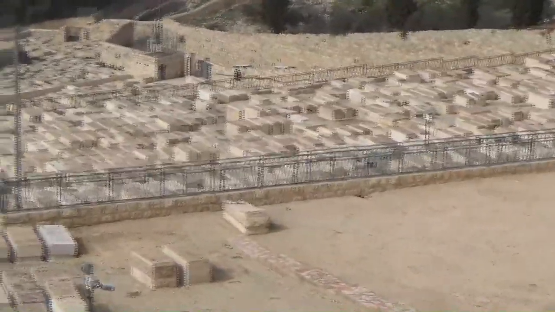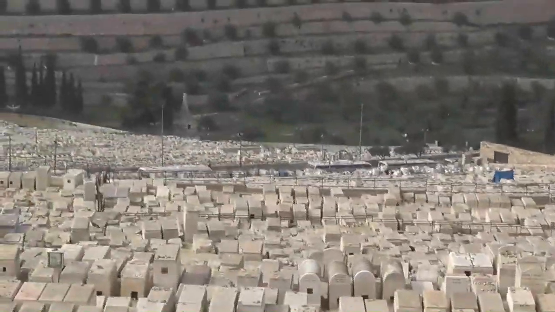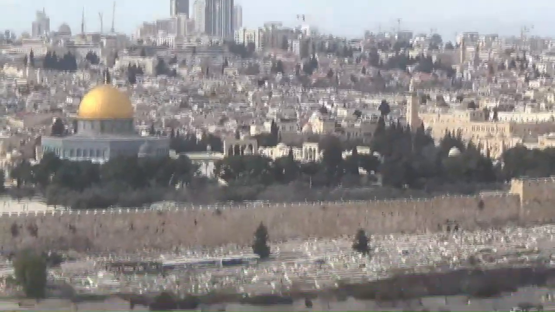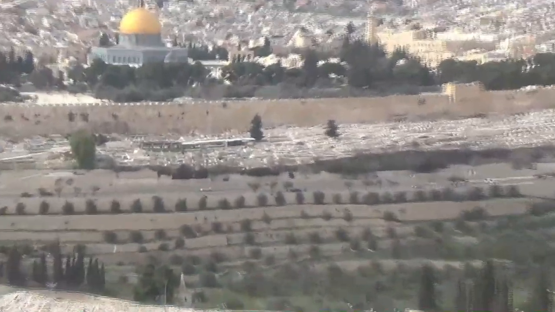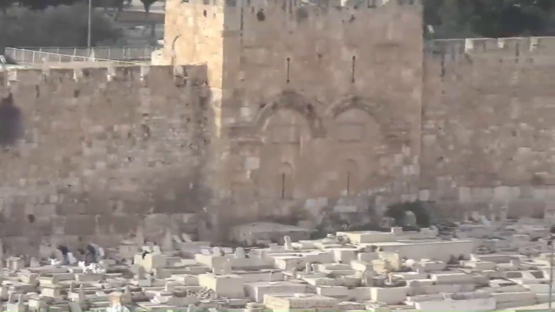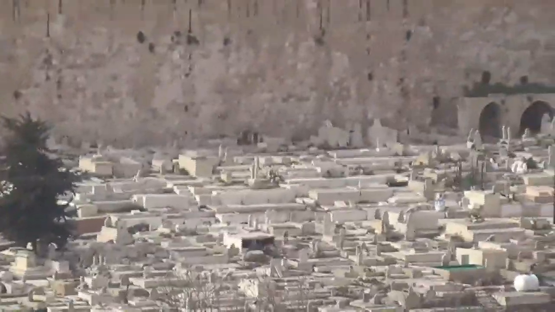These are all modern graves. I know we've been talking about ancient graves. Many of these are Jewish graves. Some areas are Muslim. As I zoom into the Golden Gate across from us, there's the Golden Gate. And below the Golden Gate is a Muslim cemetery, with many Muslim graves, similar to the Jewish graves.